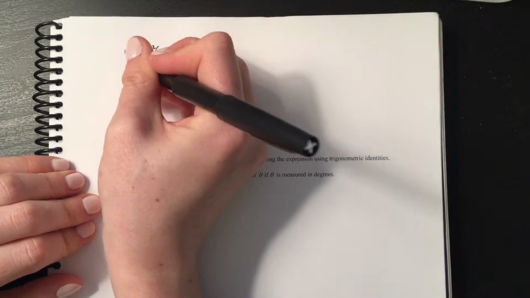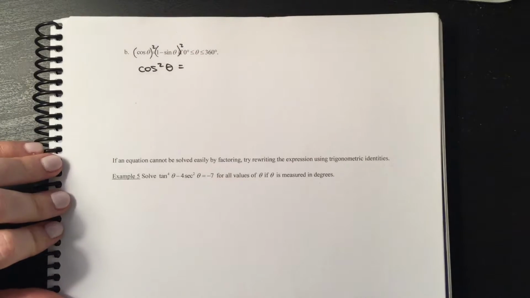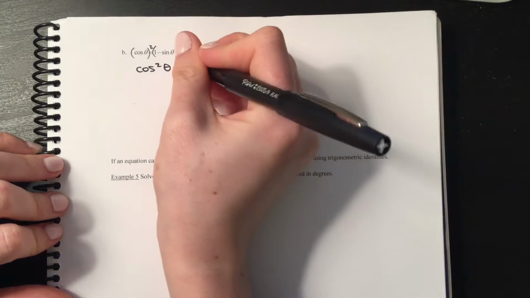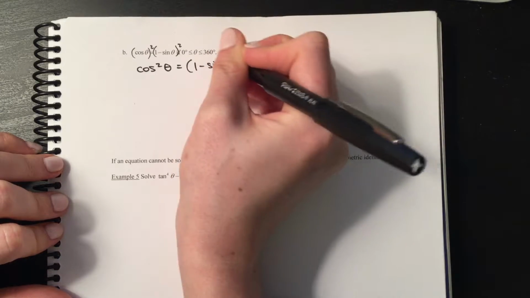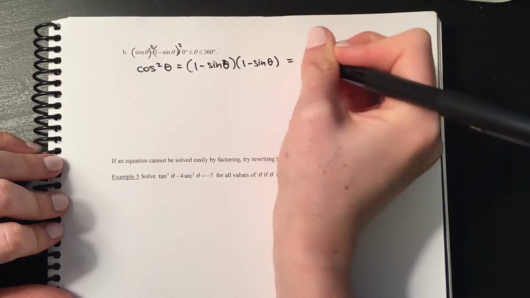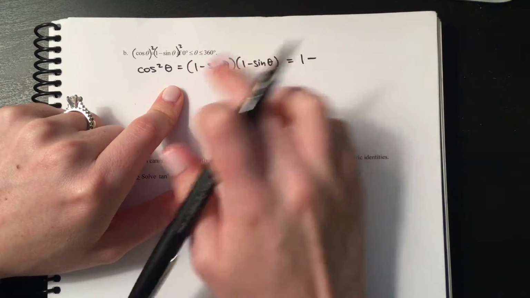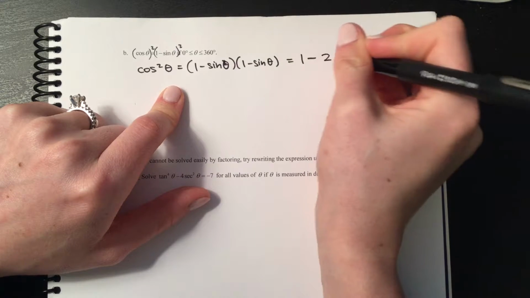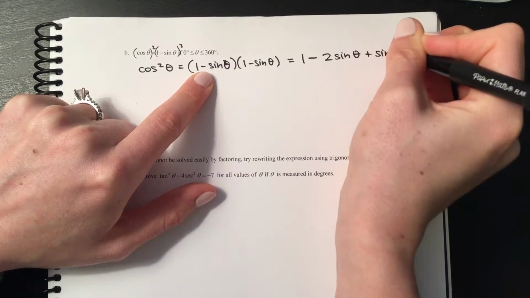Okay, so when we square this one, we end up with cosine squared. And then when we square the one on the right, we end up foiling it out. So we have 1 minus sine, and then 1 minus sine. Okay, so this right-hand side, when I FOIL it out, I get 1 times 1, and then negative sine and another negative sine, so it ends up being negative 2 sine, and then plus sine squared.